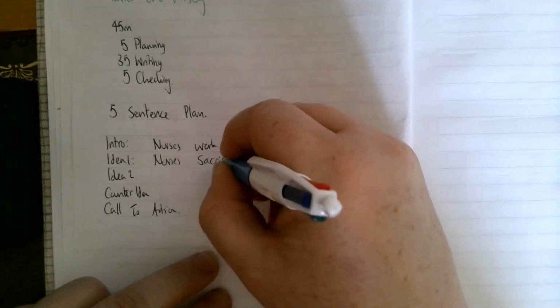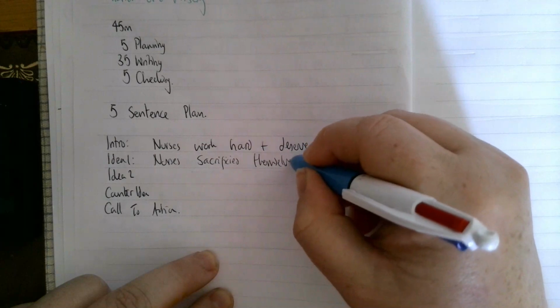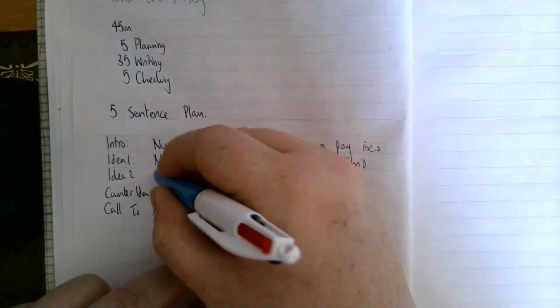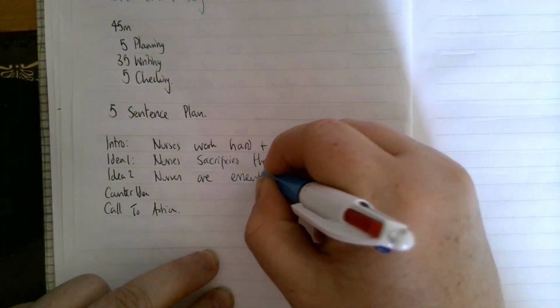Nurses sacrificed themselves during COVID. Nurses are essential workers.